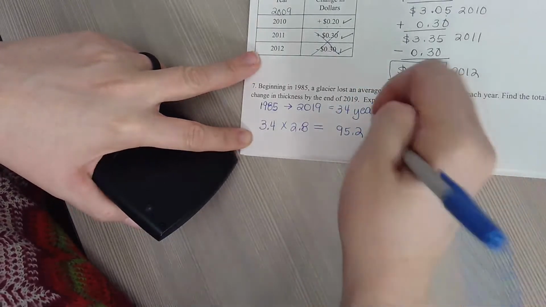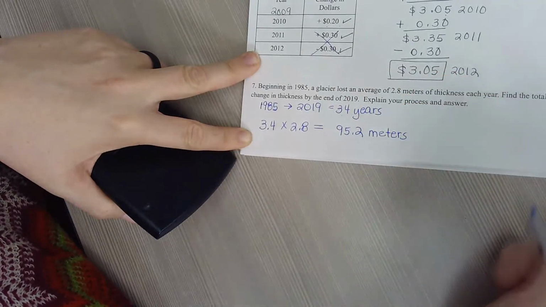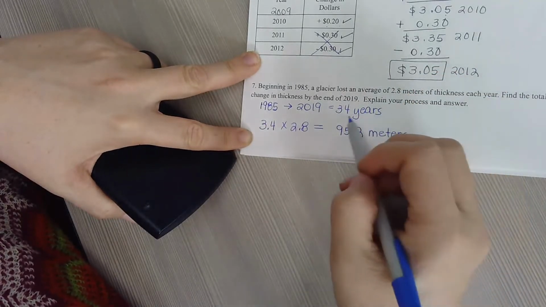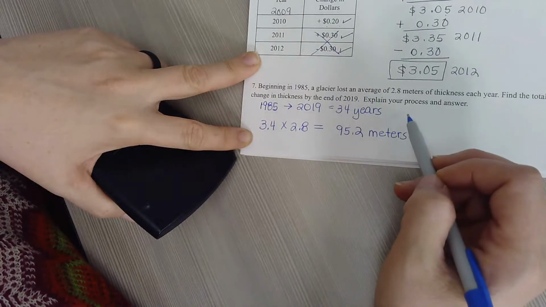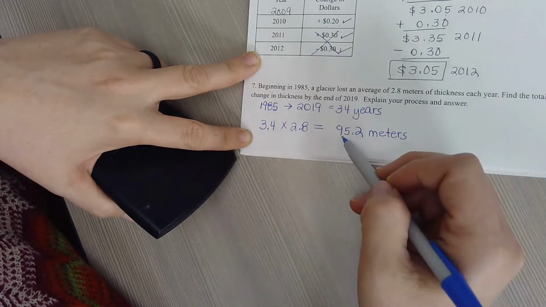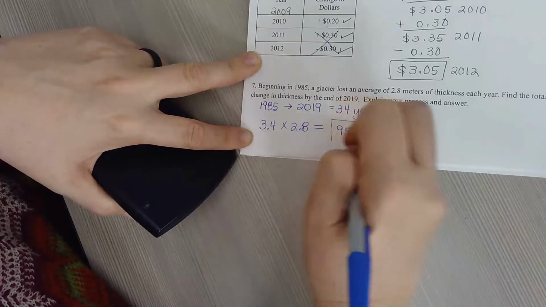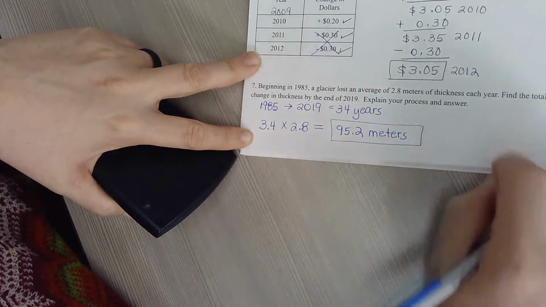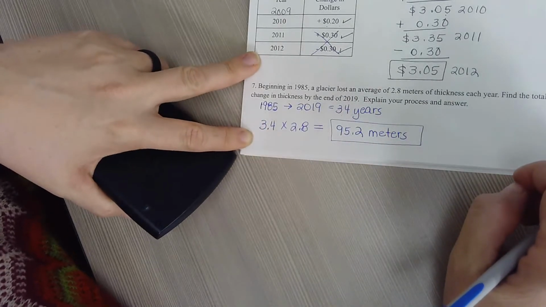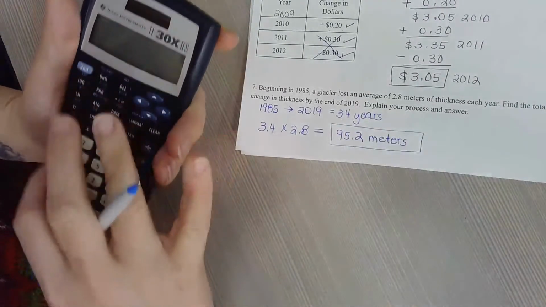So this is meters. So to answer the question, from 1985 to the year 2019, the glacier changed 95.2 meters. It lost 95.2 meters of thickness, okay? And again, you would need to type in that answer for me. Okay, that is the end of DMA for unit number 8.